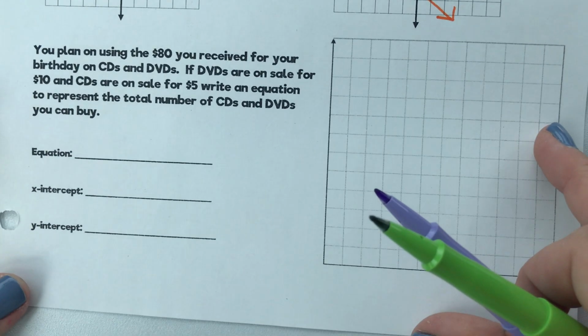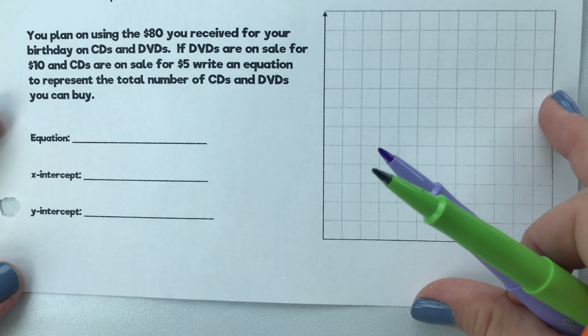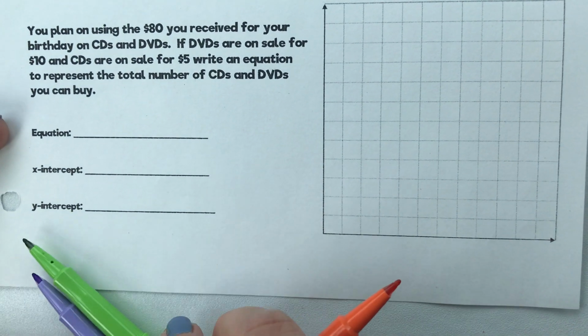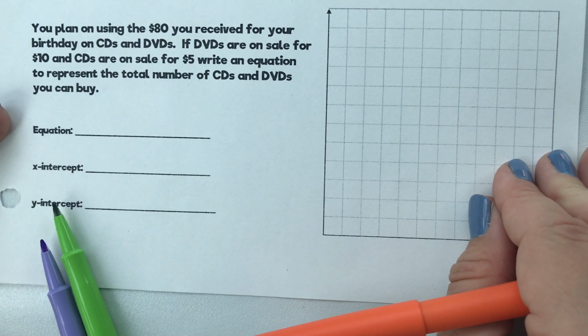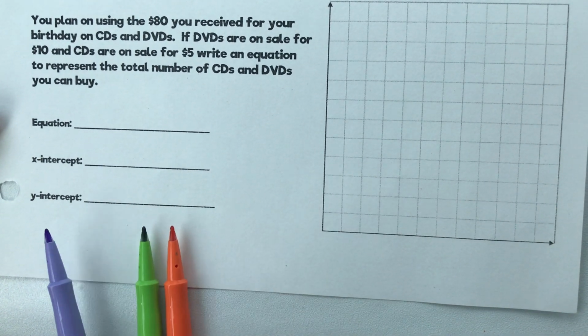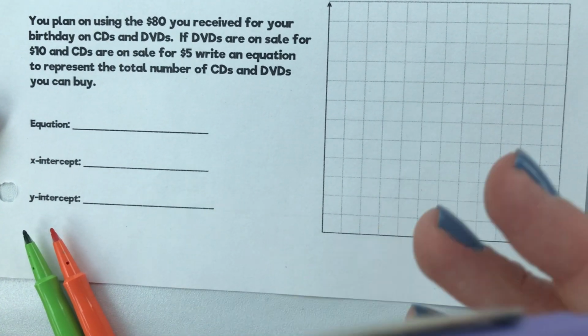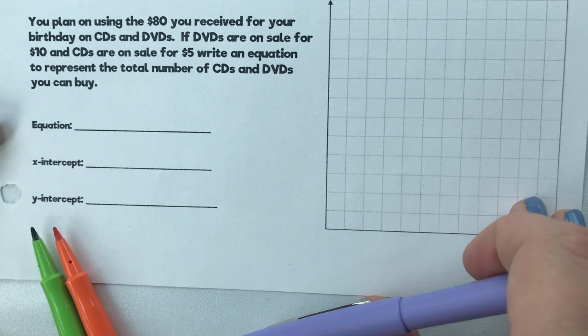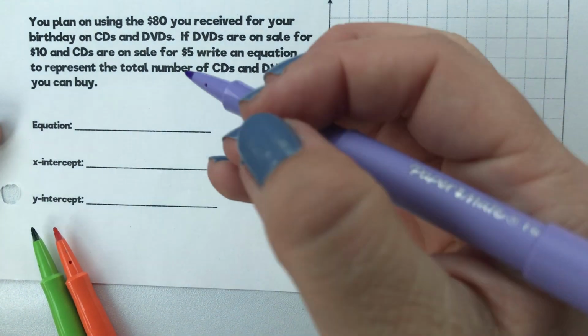Okay, so let's look at this one. It says you plan on using the $80 you received for your birthday on CDs and DVDs. Okay, because that is exactly what y'all are buying. If DVDs are on sale for $10 and CDs are on sale for $5, write an equation to represent the total number of CDs and DVDs.